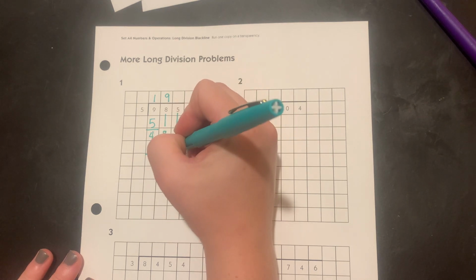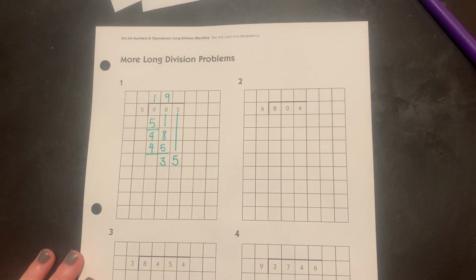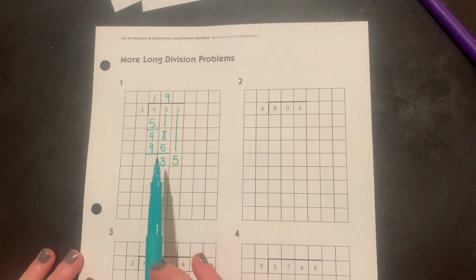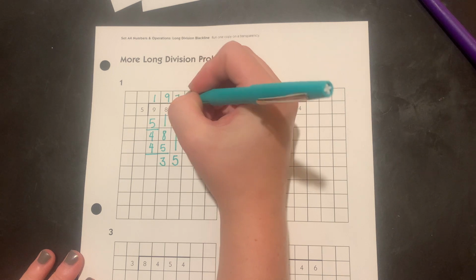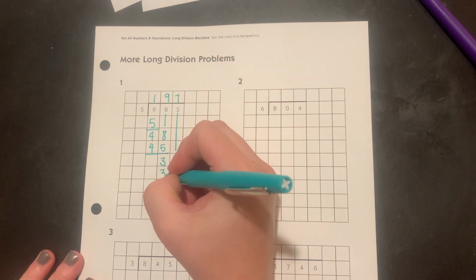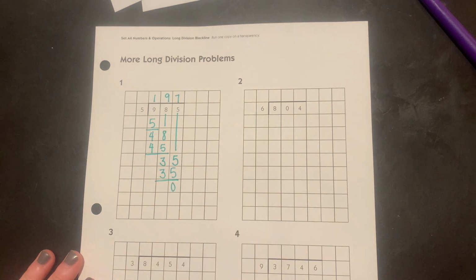We're going to bring down this last digit right here for 35. How many times will 5 go into 35? We know that 5 times 6 is 30. 5 times 7 is 35. So we're going to write our 7 up here, write our 35 down here, and 35 minus 35 is 0. So we have no remainder.